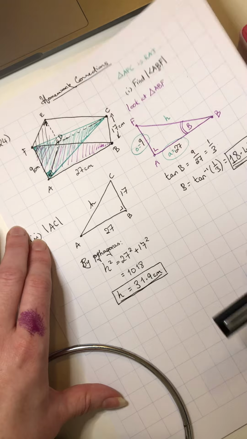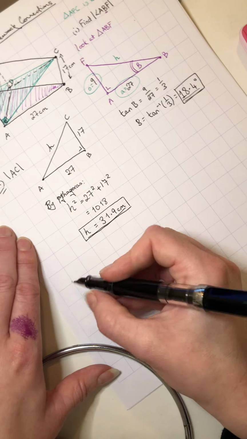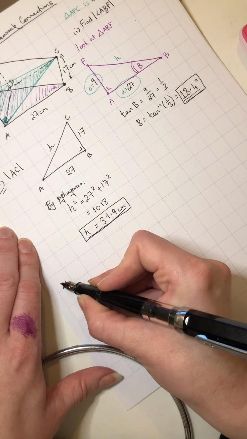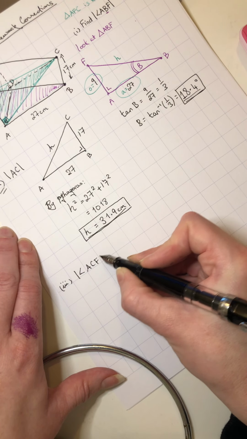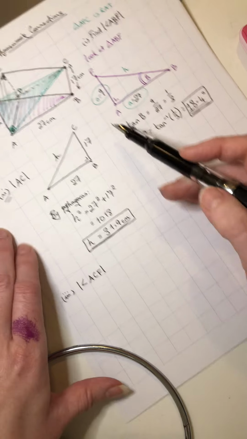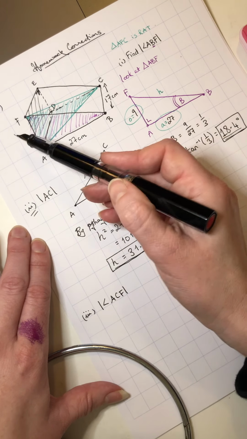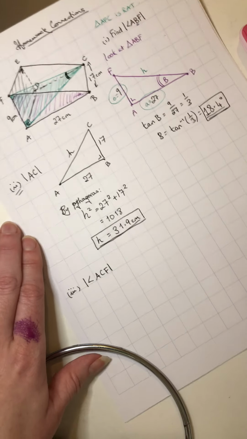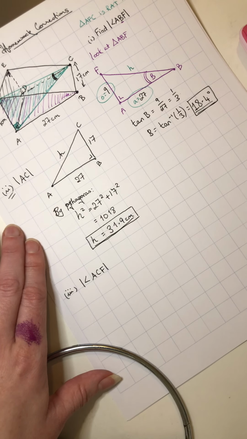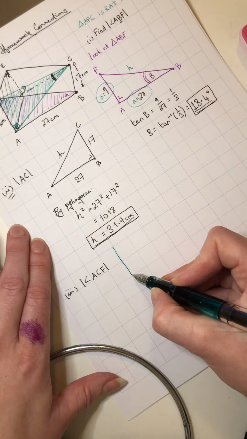And finally, part 3. We're asked to find the measure of the angle ACF. So this green triangle that I've drawn here, we're looking for this angle on it. So let's sketch out my green triangle to begin with.